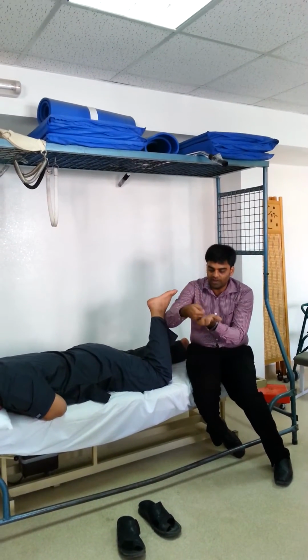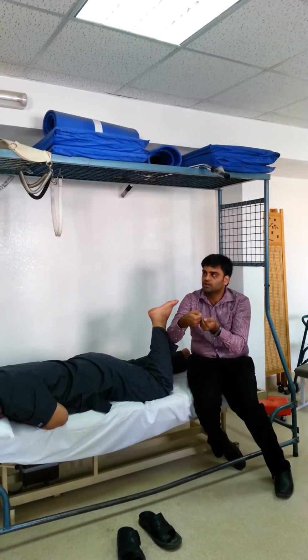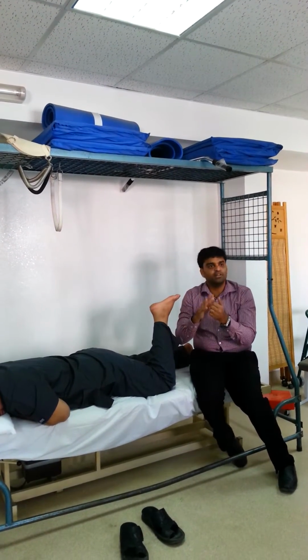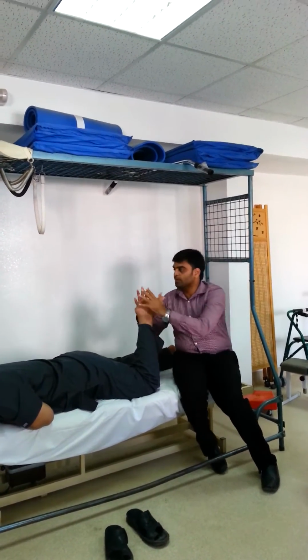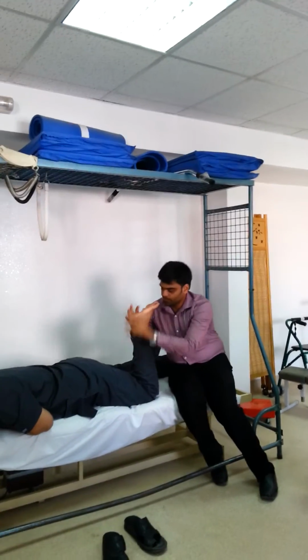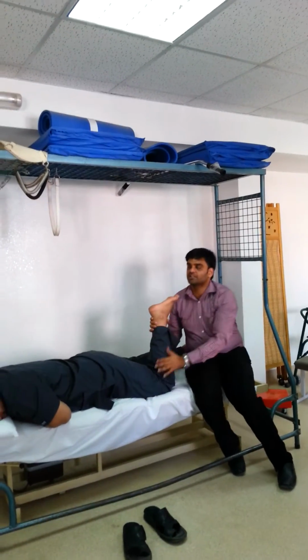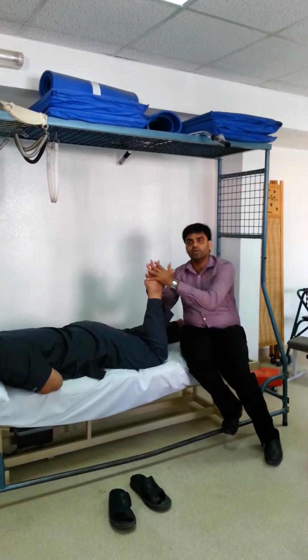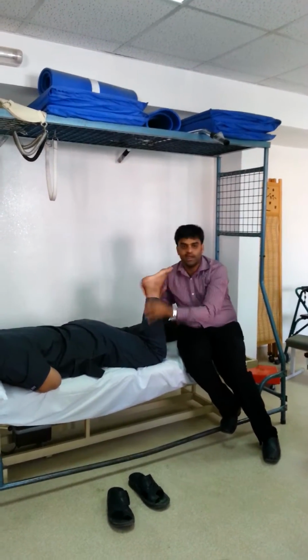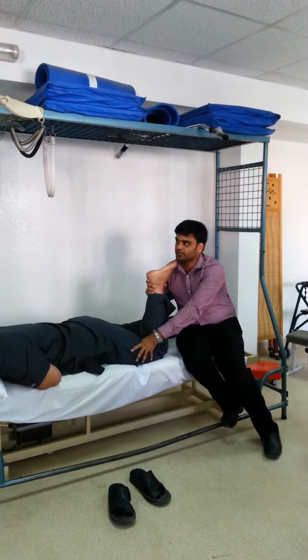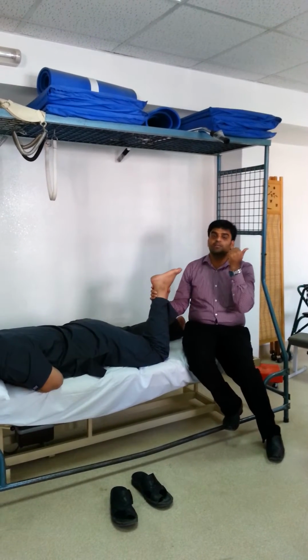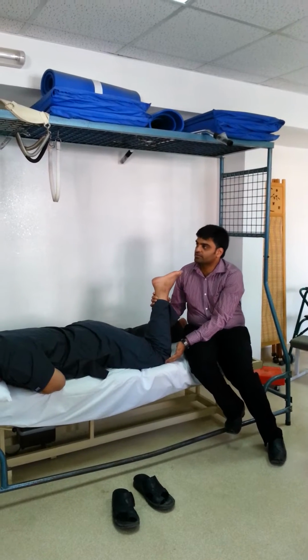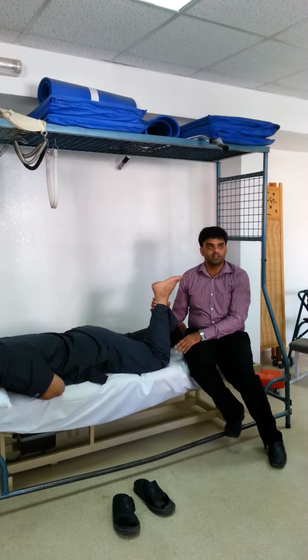Because when you are pressing, what will happen? The meniscus is pressed. When you are releasing, the meniscus pressure is decreasing. So if the pain is there during compression and the pain is decreased during distraction, the problem is in the meniscus. One more thing, if the pain is there during compression and pain is also there during distraction, then the problem is in the meniscus and your cruciate ligament. So you have to differentiate in that way.